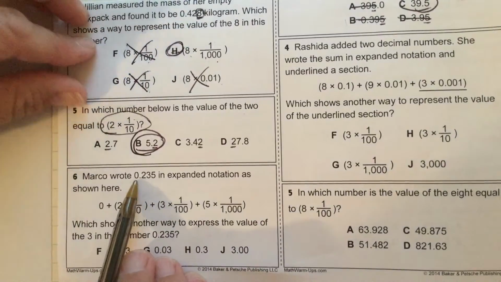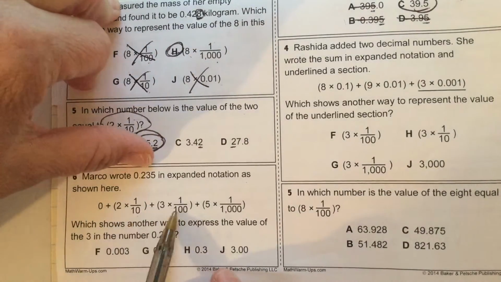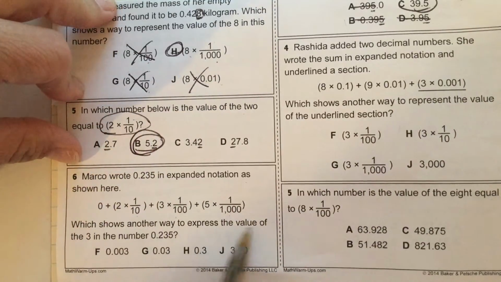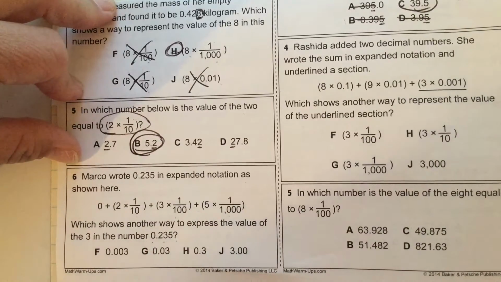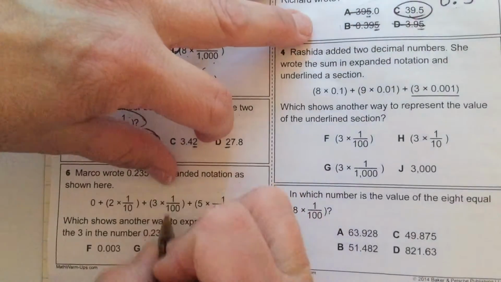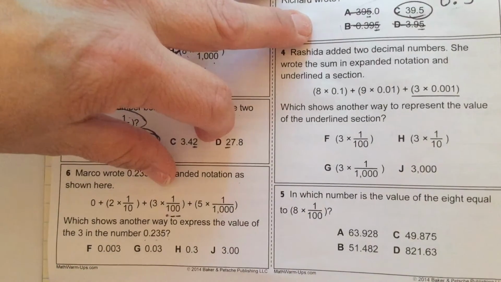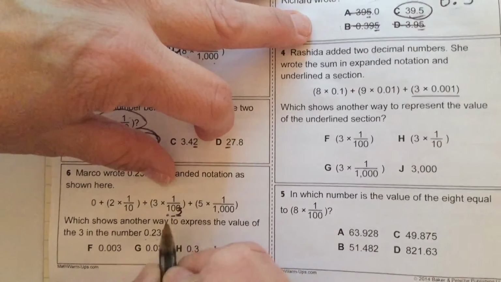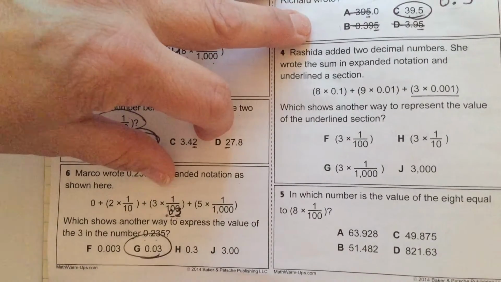Marco wrote 0.235 in expanded notation as shown: 2 times 1/10, 3 times 1 over 100, 5 times 1 over 1,000, which shows another way to express the value of 3 in the number 0.235. What place is that 3? All right, if you replace the 1 with a decimal and each one of those zeros with a place value holder, the 3 has to go in the last place value holder. So it's going to go back here, and you're going to fill in the hole with a 0. So 0.03 would have been correct. G.